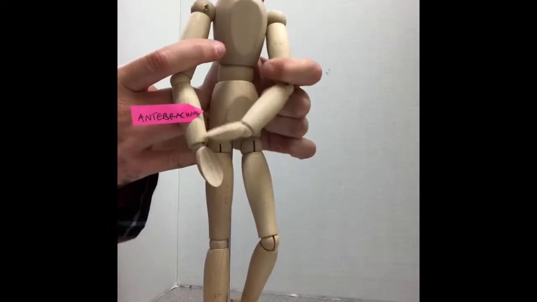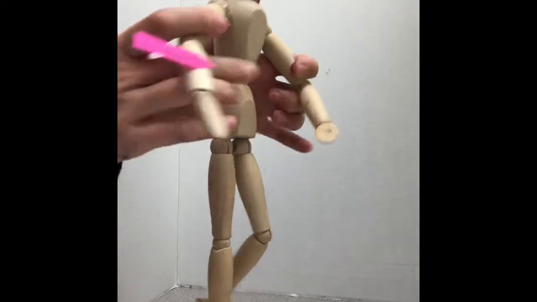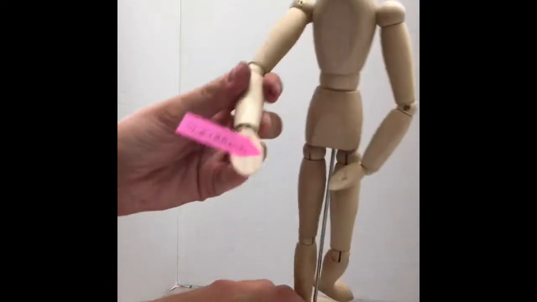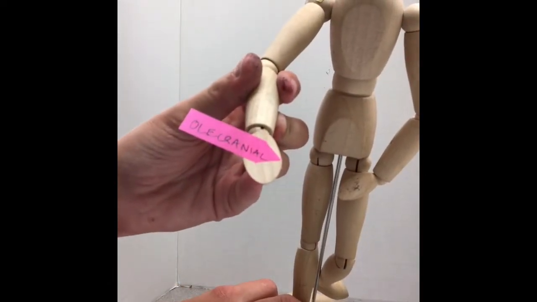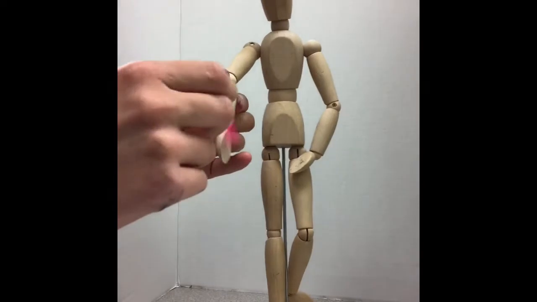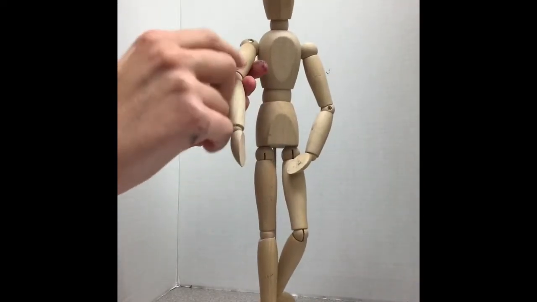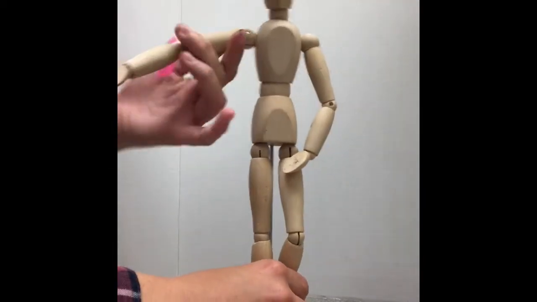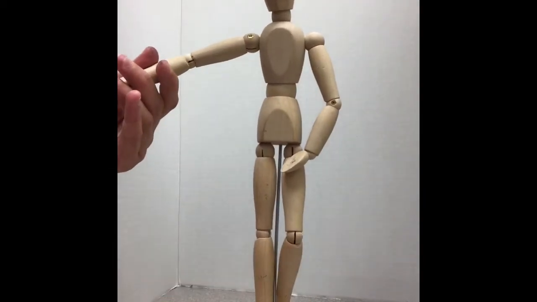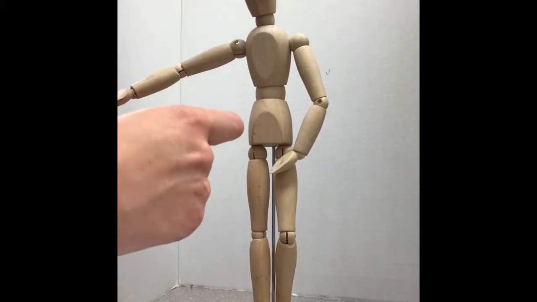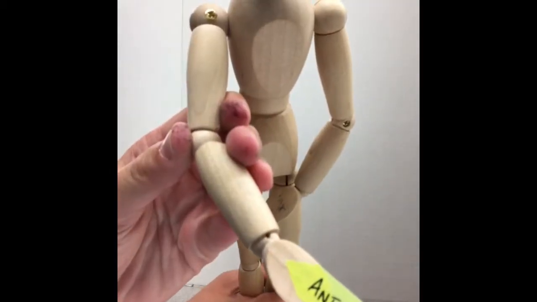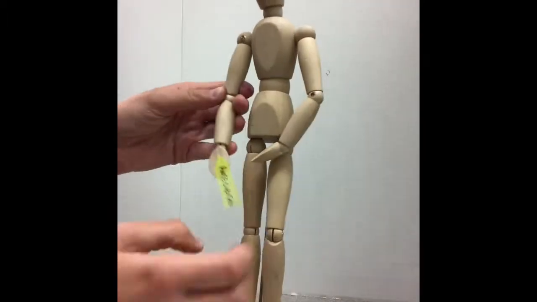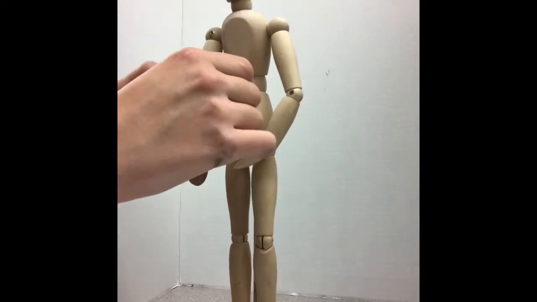Next we have the antebrachial region, which, yes, is the forearm. Next we have the olecranial region, which is the back of the elbow. Next we have the antecubital, which is the front of the elbow.